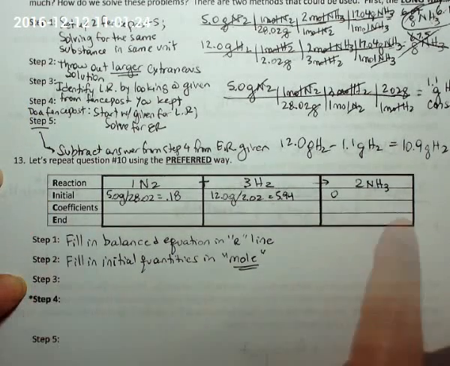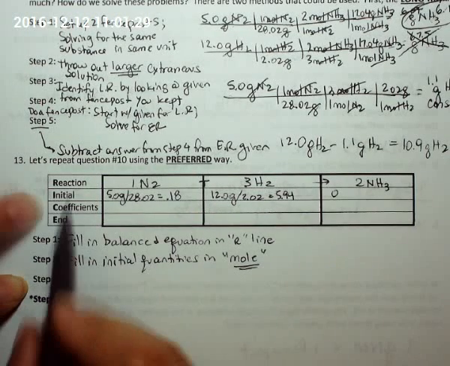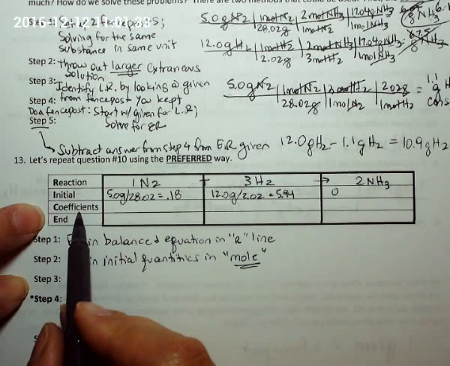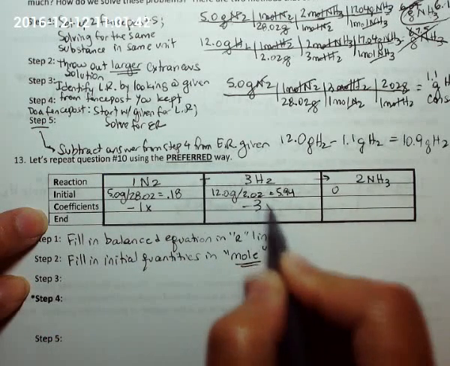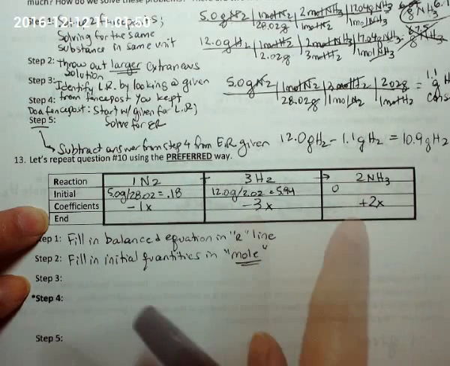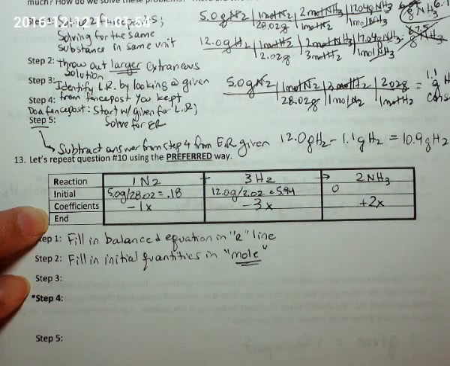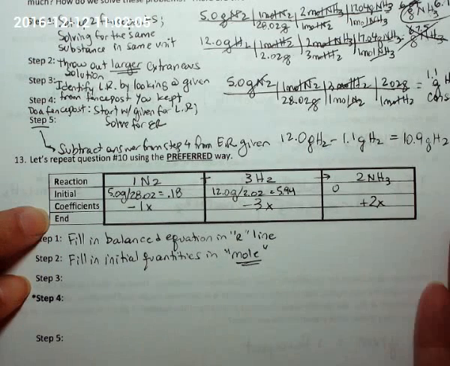All right, next I'm going to fill in the coefficients line. We're going to do some algebra here. Okay? All right, so C in RICE charts stands for change. I want you to think about this in terms of coefficients instead. Look at what I'm going to do in here. What did I do? Where do these coefficients come from? The balanced equation. I put some x's in there. Why am I subtracting on the left and adding on the right? You're taking away stuff and getting something out. Right. We're taking away ingredients. We're making products in its place.